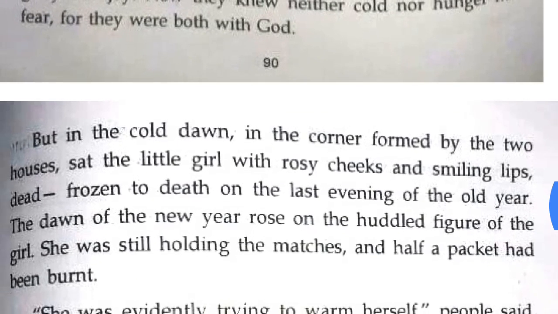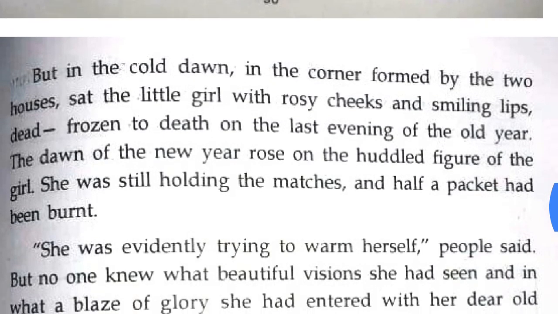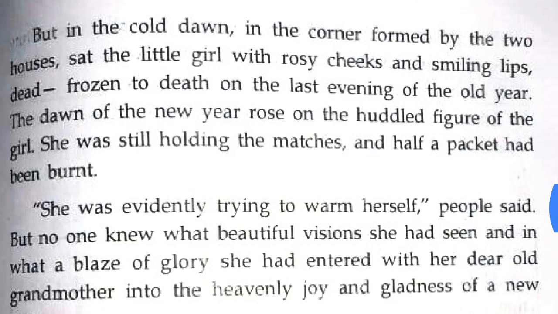Next morning. Very pathetic, very tragic scene next morning. But in the cold dawn, early morning, in the corner formed by the two houses, sat the little girl with rosy cheeks and smiling lips. She had died in a sitting position with a smile on her face. She was stiff and cold, but she was dead. Her soul had left her body. Dead, frozen to death, on the last evening of the old year.